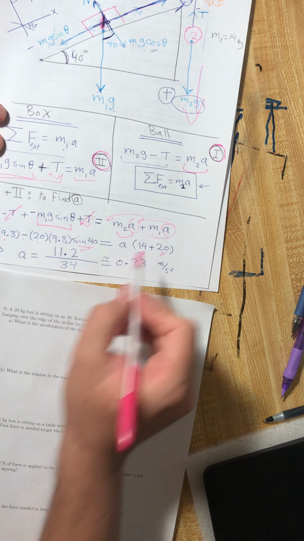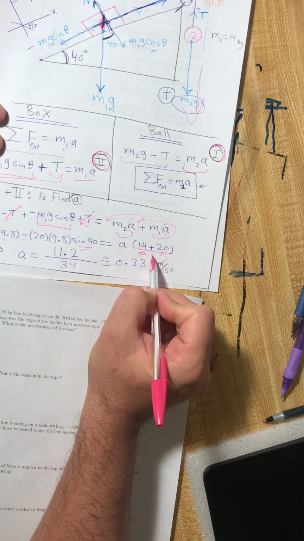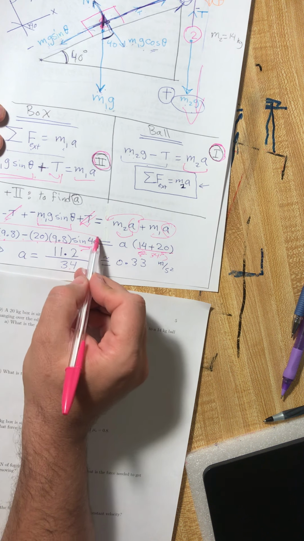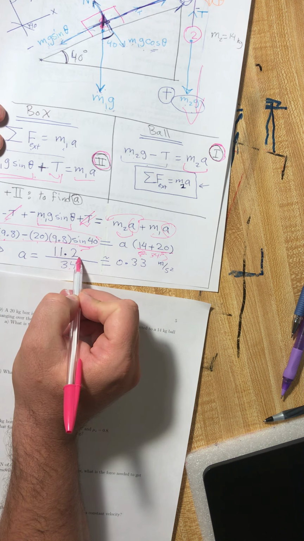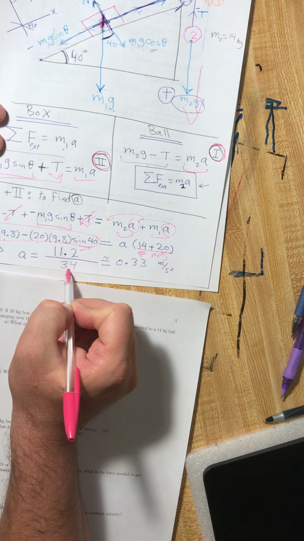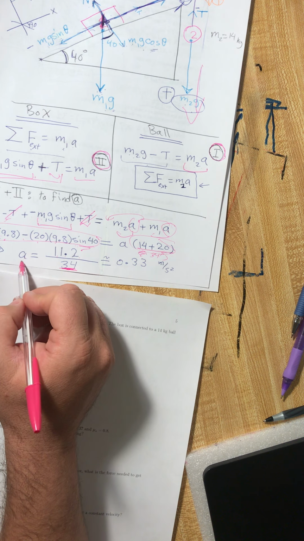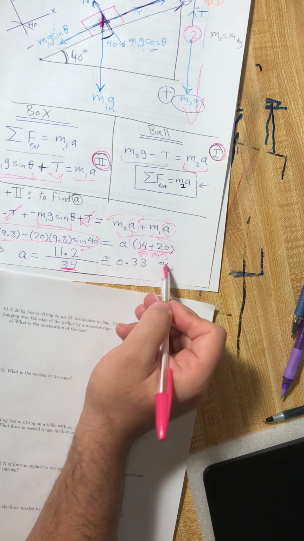So the acceleration I can divide it over to this value, which is 34, and this side, all of it is equal to 11.2. Divided over 34, which is the total masses, then the acceleration is equal to 0.33 approximately meters per square second.